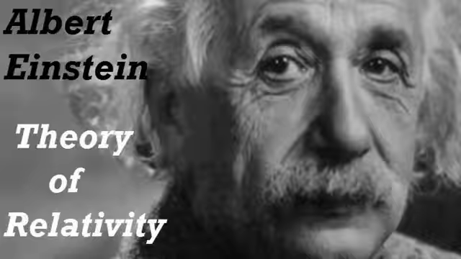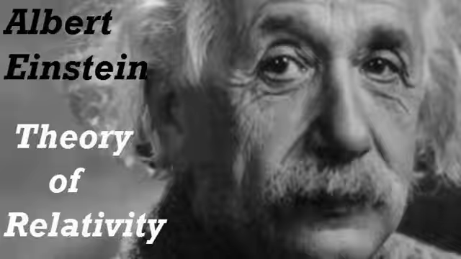Section 22. A few inferences from the general principle of relativity. The considerations of Section 20 show that the general principle of relativity puts us in a position to derive properties of the gravitational field in a purely theoretical manner.